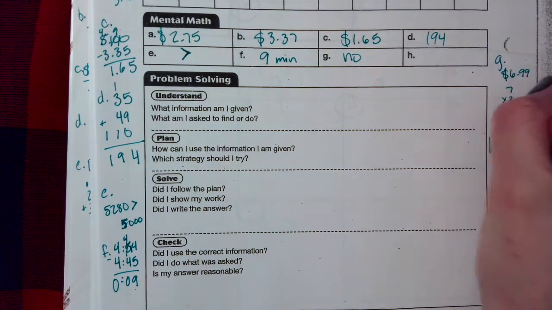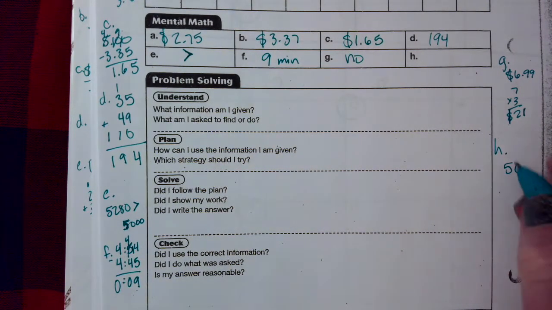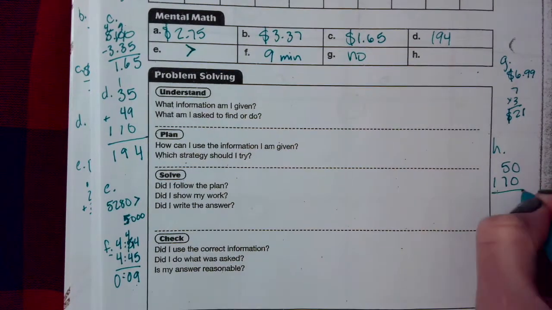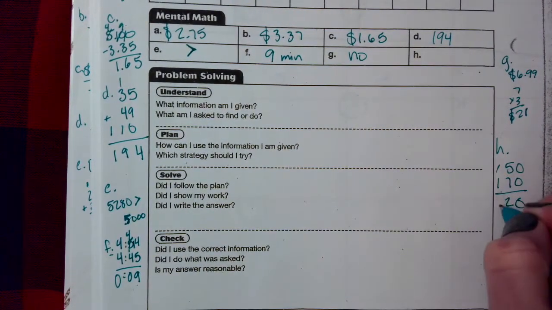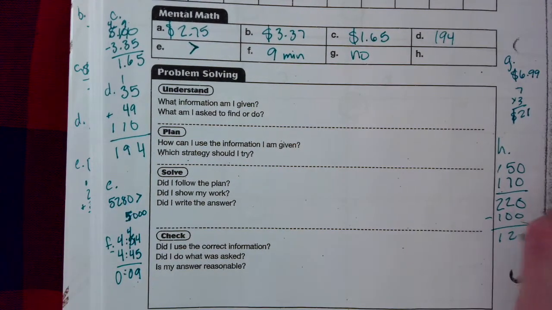H, calculate. Start with 25 times 2. It's like 2 quarters. I get 50 plus 170. It's going to give me 220 minus 100 is going to give me 120.